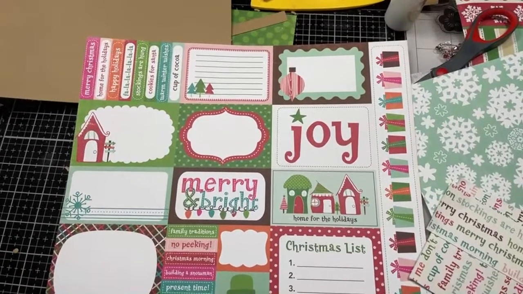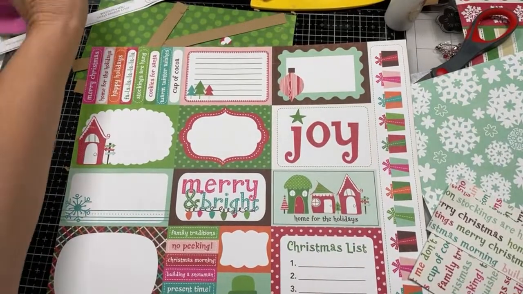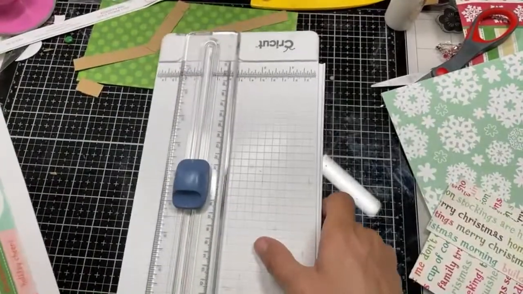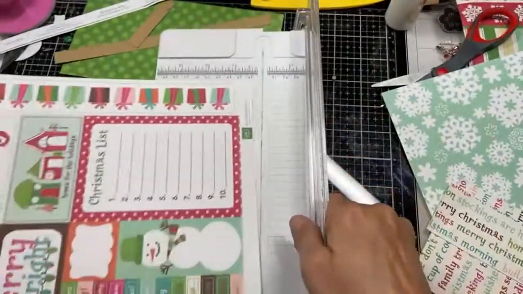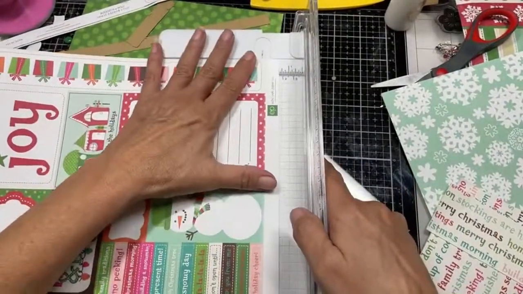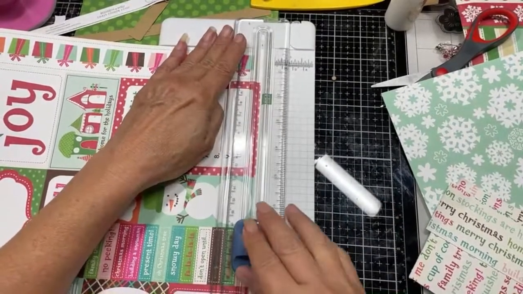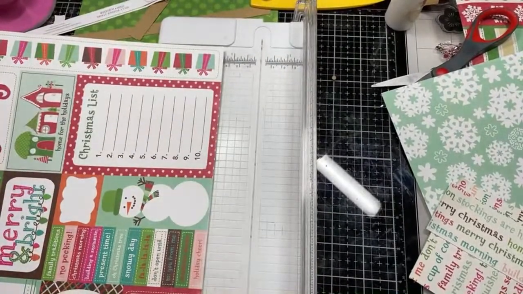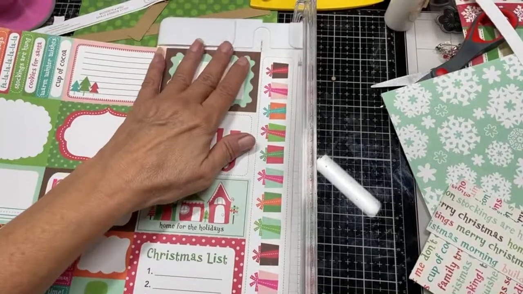So we're going to get our trimmer, and we're going to cut our journal cards apart over here. First thing we're going to do is we're going to cut our zip strip off. Then we're going to cut this one.